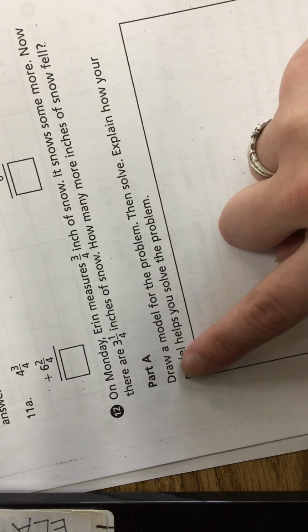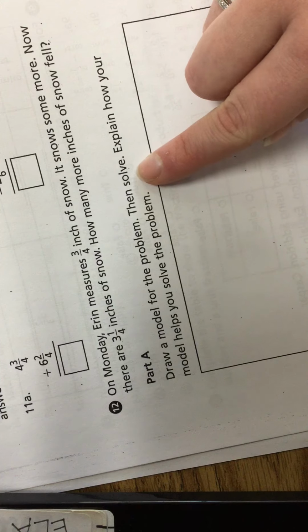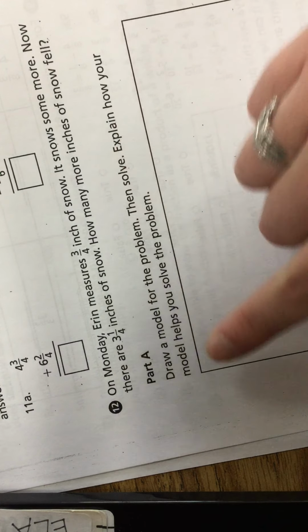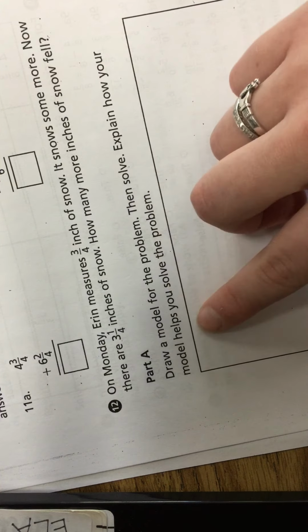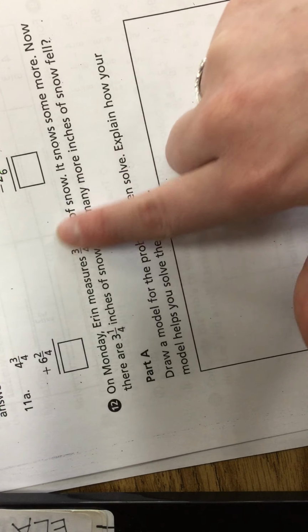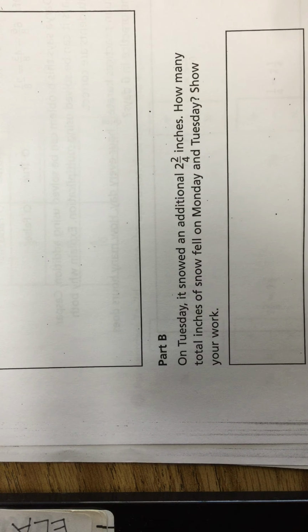So part A, draw a model for the problem, then solve. Explain or show how your model helps you solve the problem. So I should see a model representing this problem. Part B says, on Tuesday, it snowed an additional 2 2/4 inches. How many total inches of snow fell on Monday and Tuesday? Show your work. So there's those two parts. Rewind, pause whenever you need.